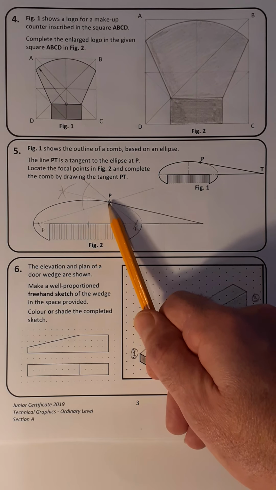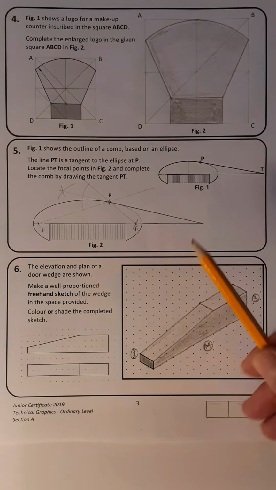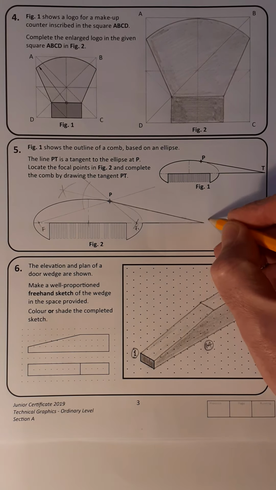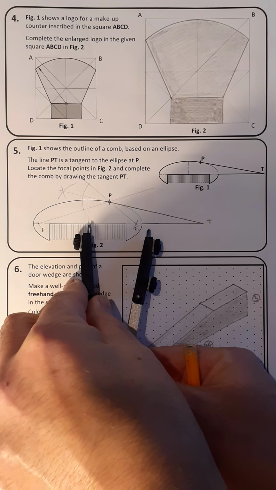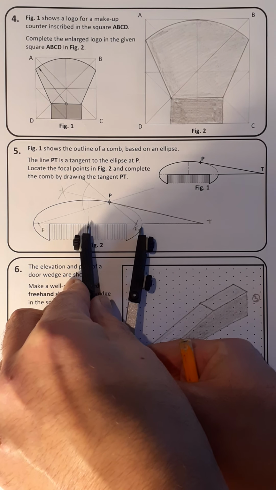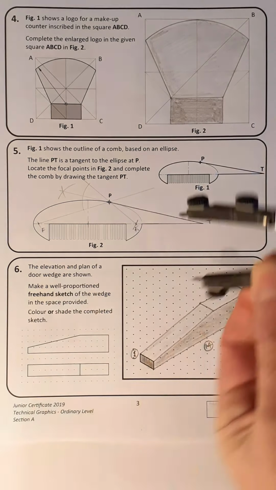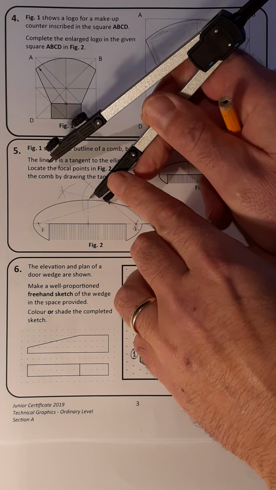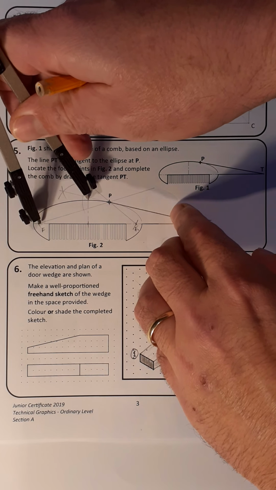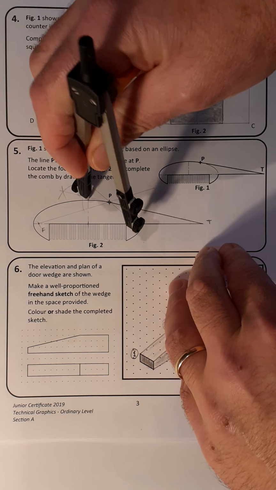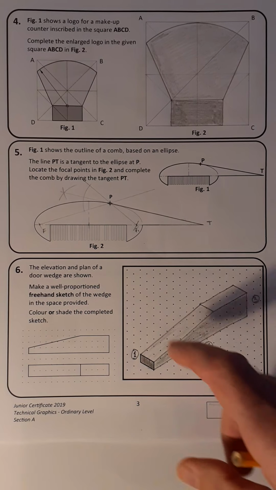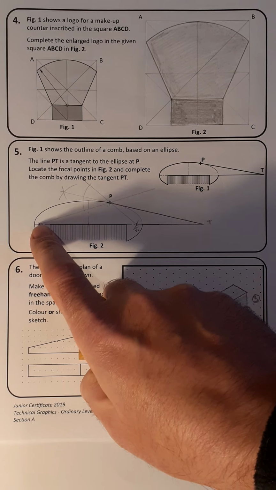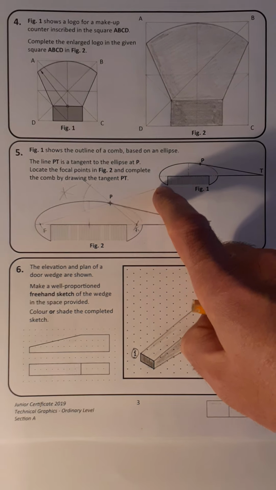This one here is based on an ellipse. So they want you to draw a tangent from P out to point T over here on the right hand side. So in order to do that, you have to get your compass. You have to set your compass to half the major axis. Put the pin on the top of the minor axis. Strike over here to the left to get one focal point, and here to the right to get the other focal point. When you get your two focal points, join it through point P and continue on out.